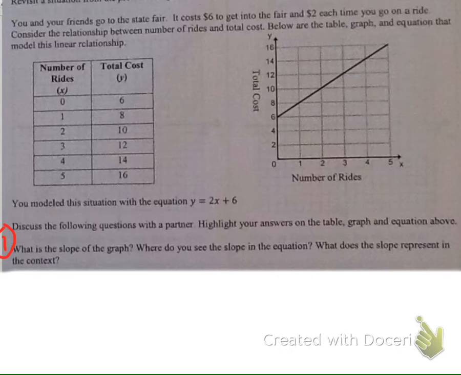So they gave us a table and a graph, and the equation, which is nice of them, and the situation. So they're telling you in 4 different ways the situation. We have your friends going to the state fair, and it costs $6 to get in, and then $2 each time you go on a ride.